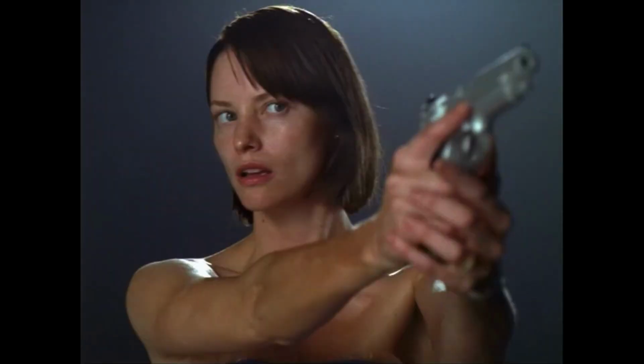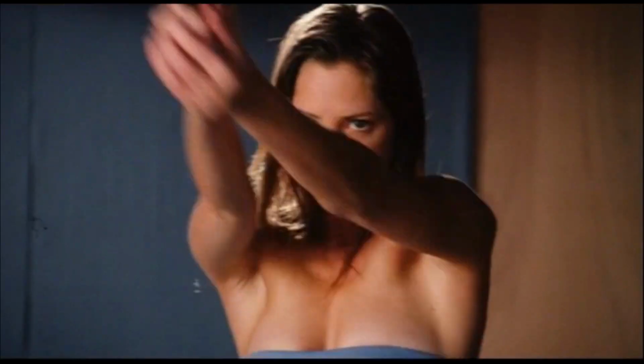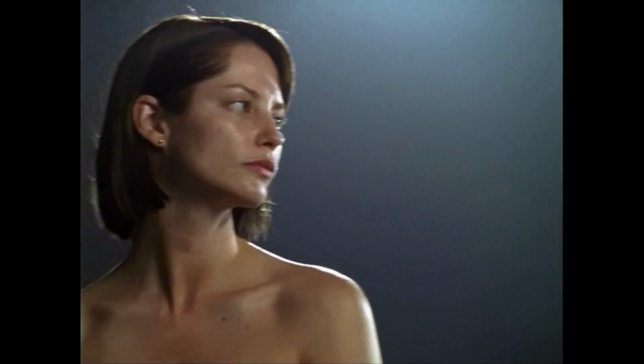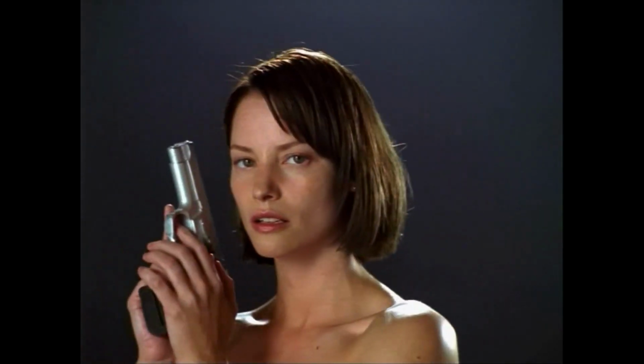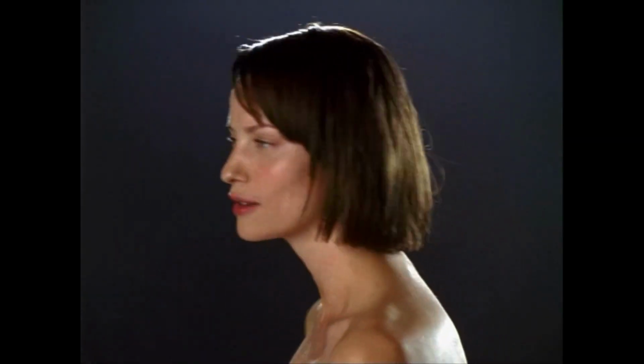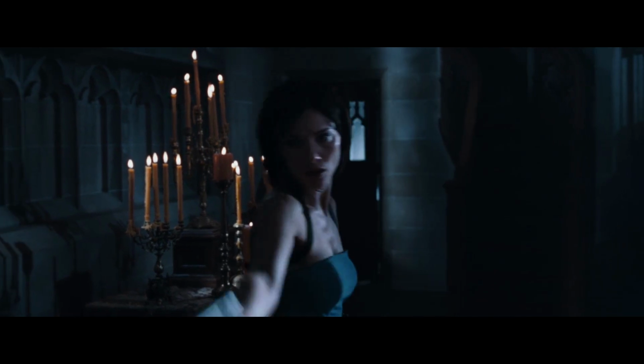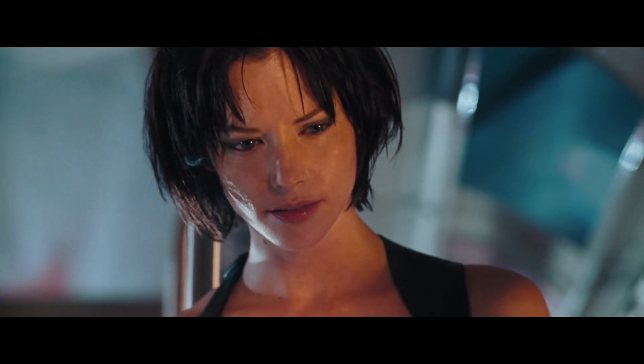Sienna Guillory is known for her natural blonde hair. To accurately portray the iconic character of Jill Valentine, Guillory had to dye her hair dark to ensure that she embodied the visual representation of Jill as fans had come to know her from the video games.